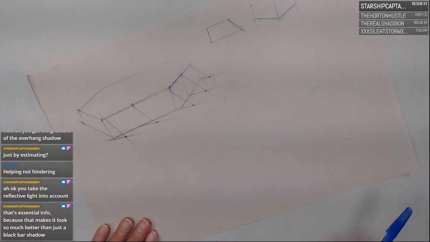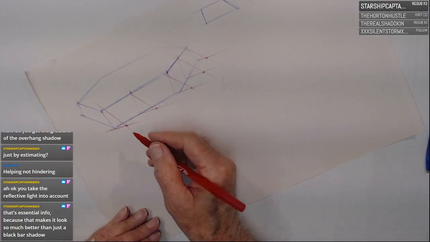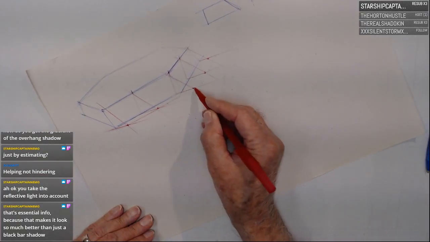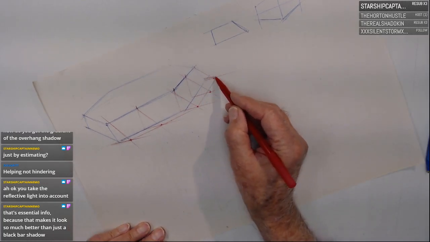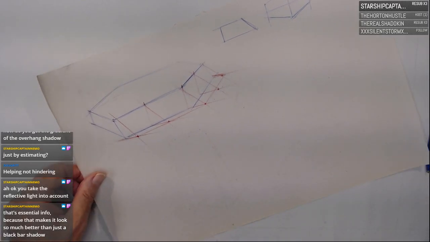And let's just do this. Come back in and do the same thing again. Let's plot it out. It's line to line to there, and then from there to there to there. And a little bit behind that, just enough. Let's put the shadow in place here.